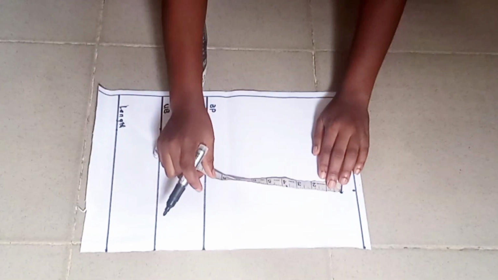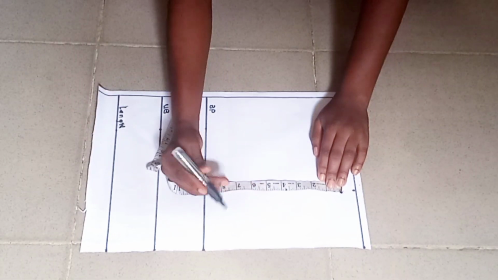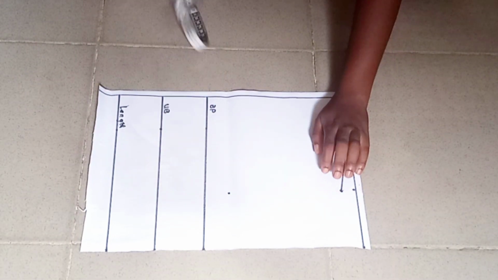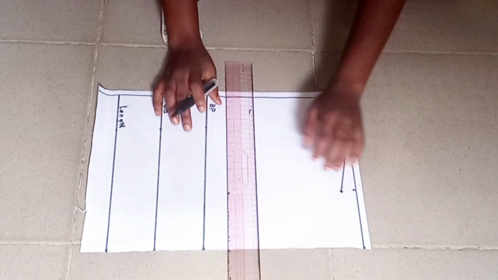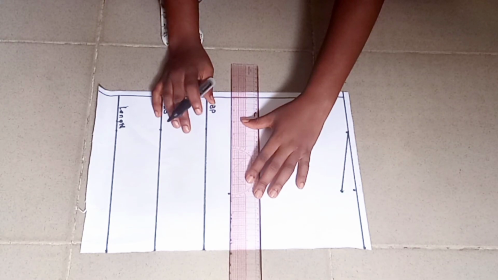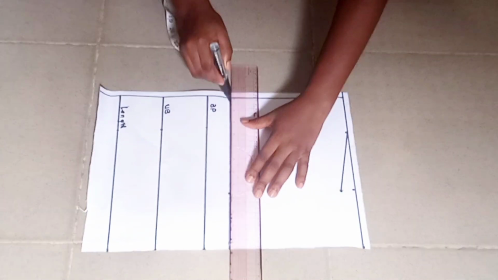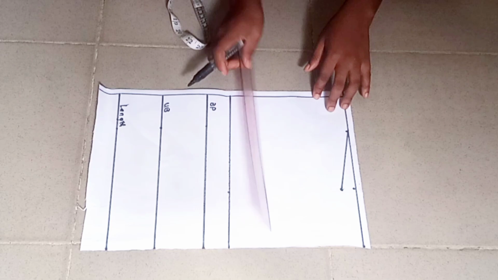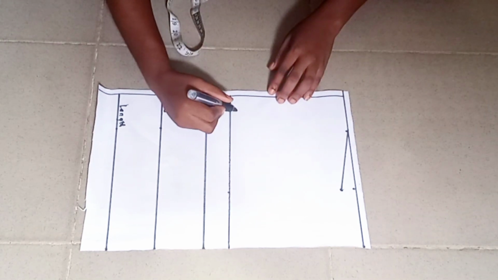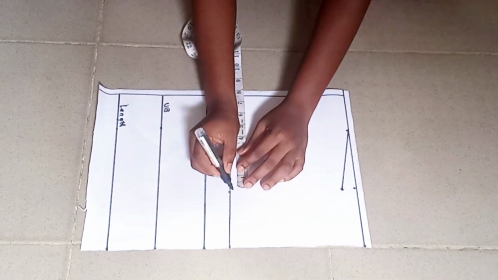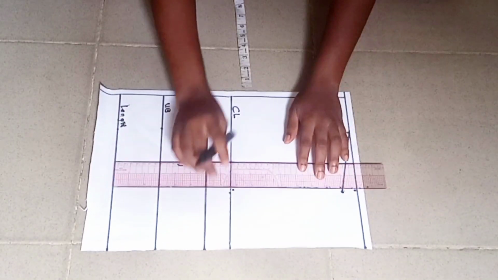And then from that 1 inch shoulder slope, I took 7.5 inches and I ruled a line across. This will serve as my chest point on my chest line. So how I get my chest line, I just take my shoulder measurement divided by 2, and then after ruling the 1 inch shoulder slope, that is when I'm now going to mark out the 7.5 inches.